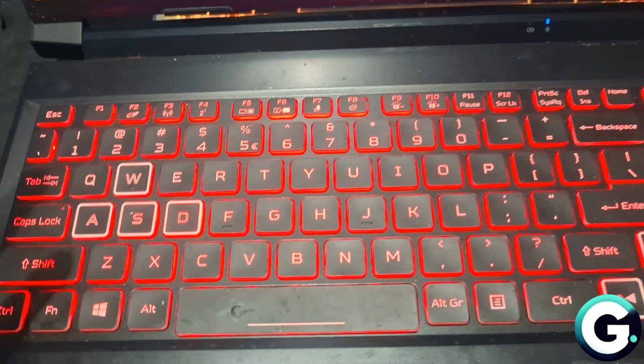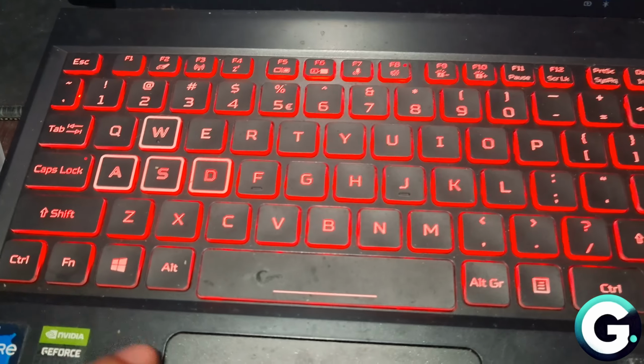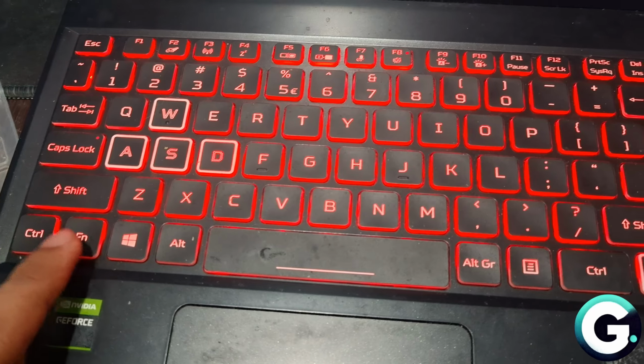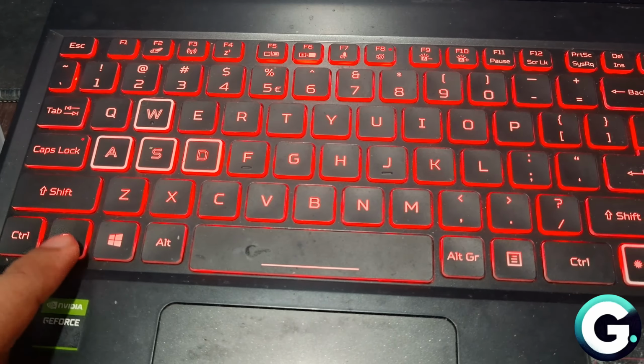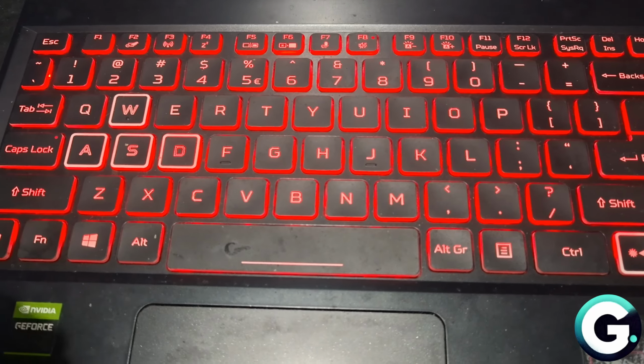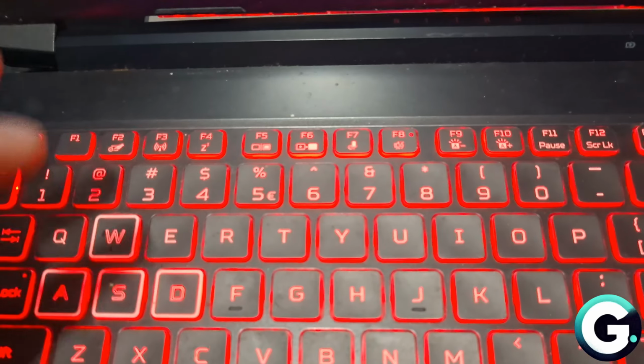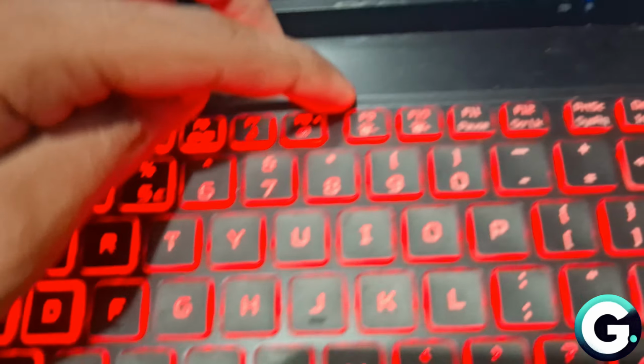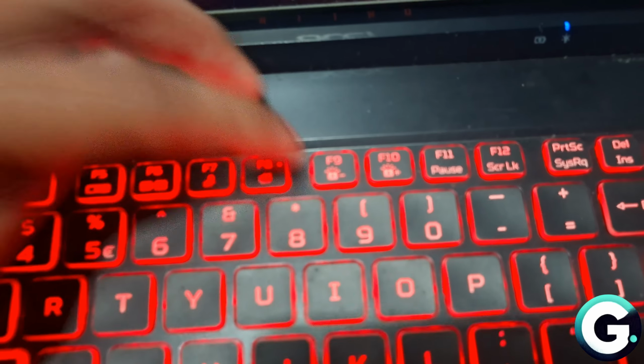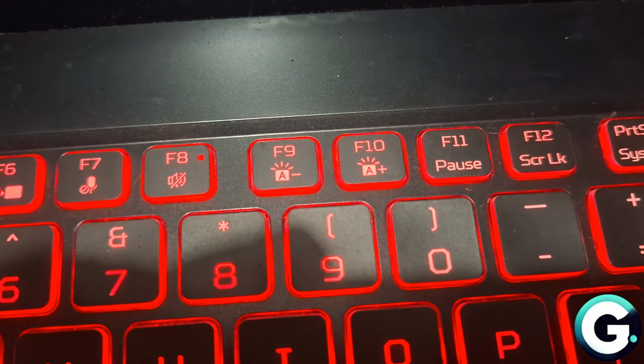First things first, you want to navigate through your Acer laptop and then you want to look for the FN key right here. This is going to be the function key on your keyboard or on your laptop. And basically inside, you then want to look for this specific button. You will be able to see this icon right here on your keyboard.